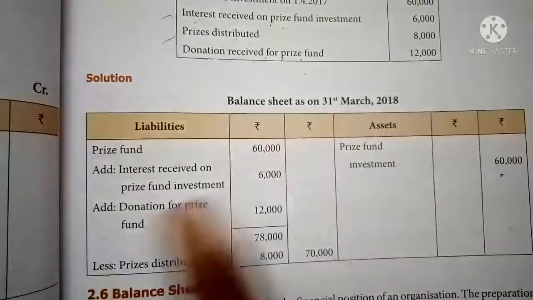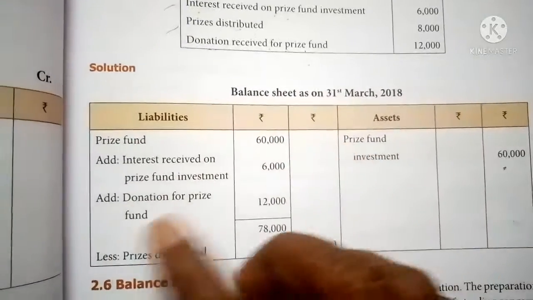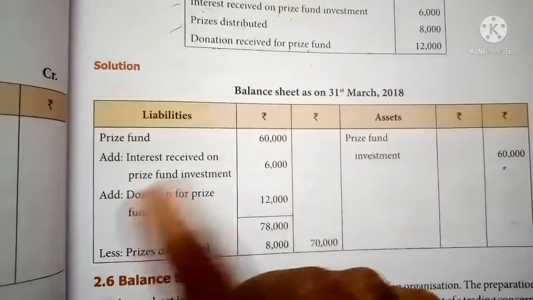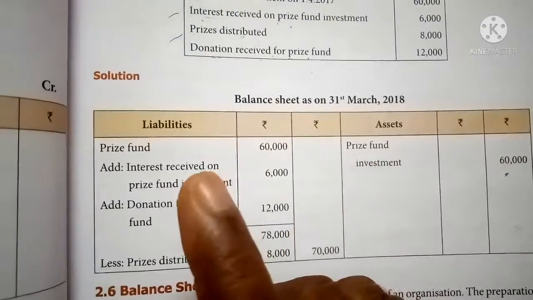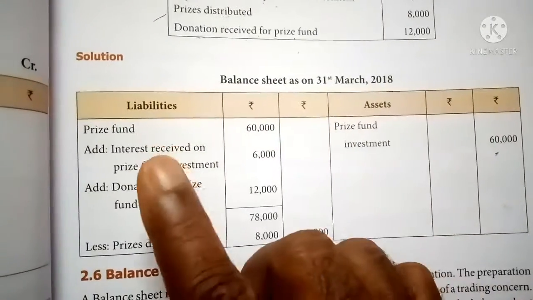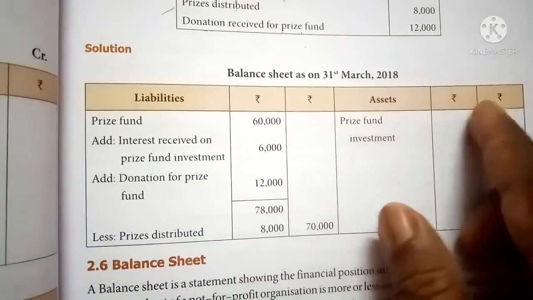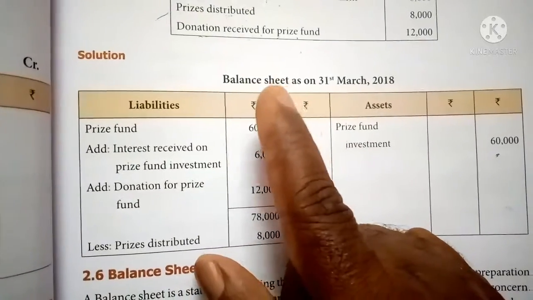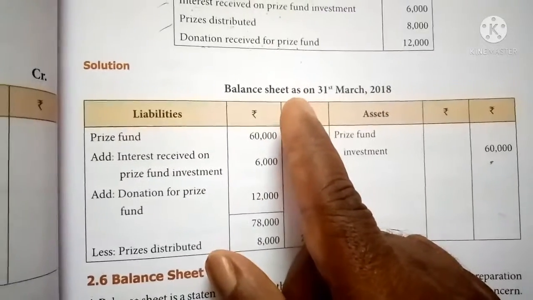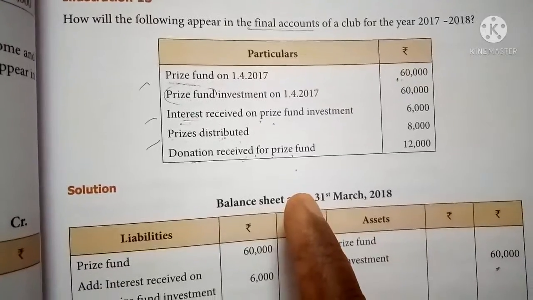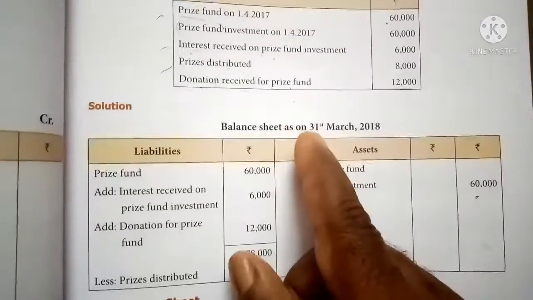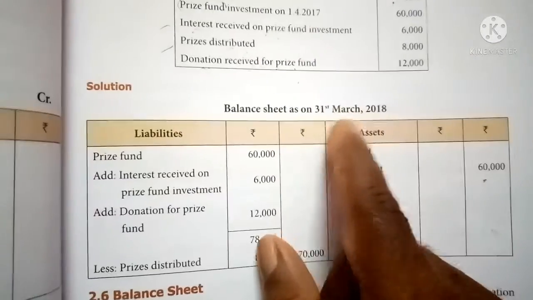You can use both sides of your accounts sum notebook, debit side and credit side. Make the necessary columns, liability amount column, asset amount column. Write the heading balance sheet of the club as on 31st March 2018.